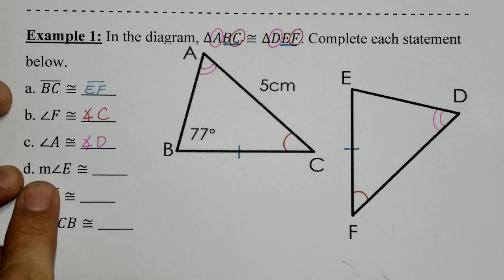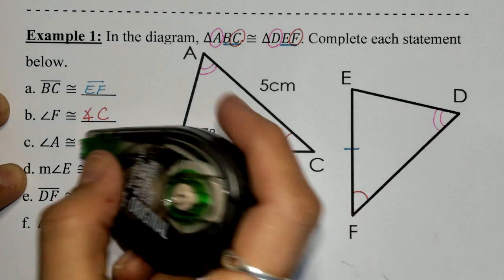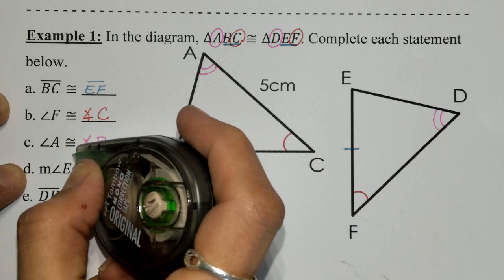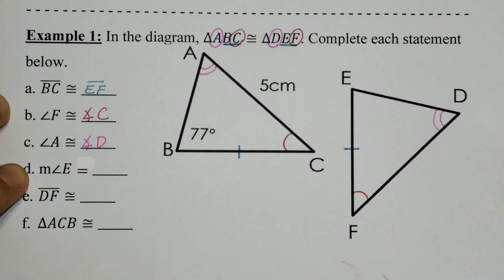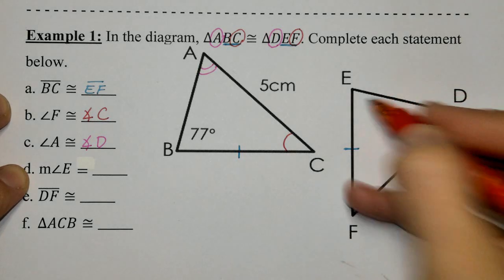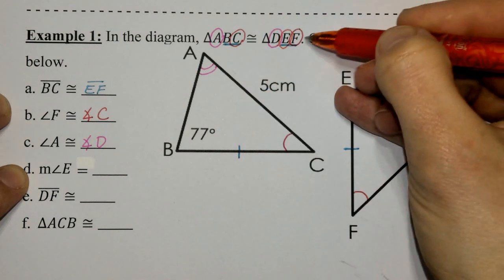Now, we have an M in front, so that means measurement of angle E. What we need to do is, yours should already be okay, but I'm going to white that out because measurements are equal, not congruent. So we want the measurement of angle E. All right, so how are we going to figure this out? I'm going to show you. Angle E right here is in the middle, okay?